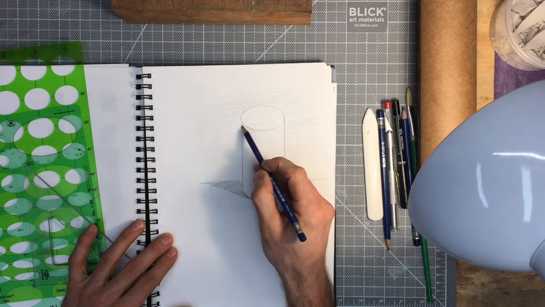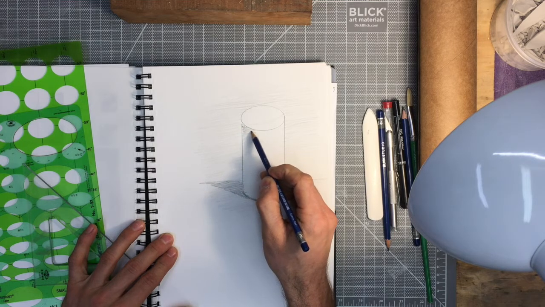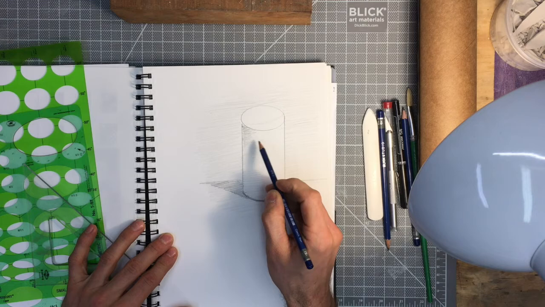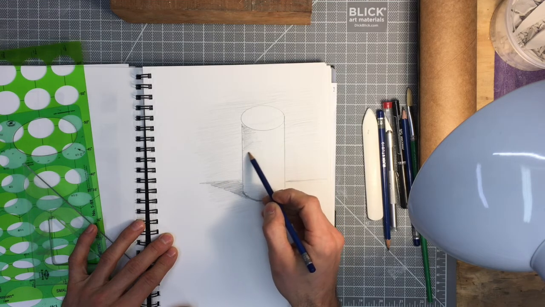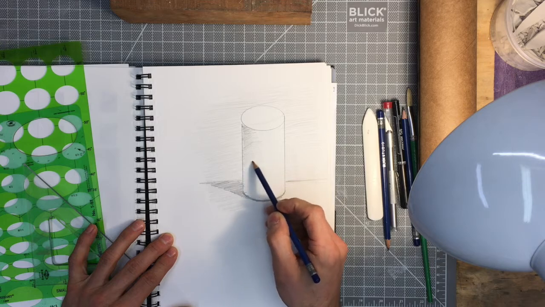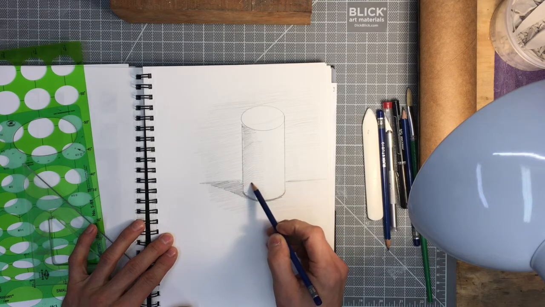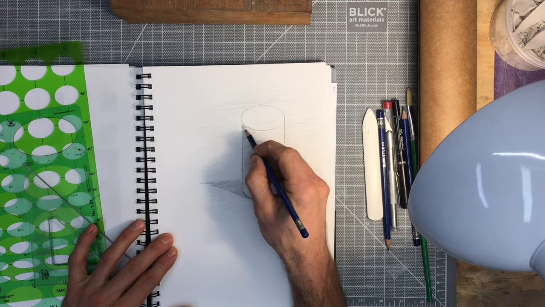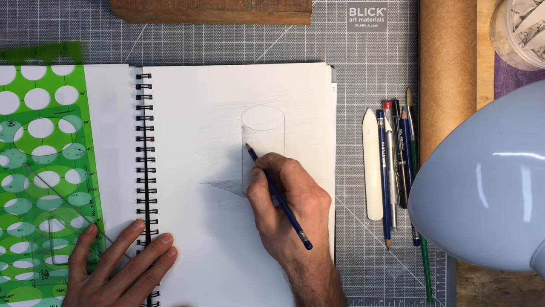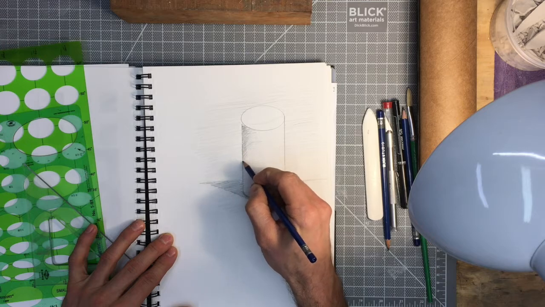Then I'll come back in and lay that shadow just a bit darker, but instead of bringing my shading all the way across the cylinder, I'm going to bring it over maybe 1/4 of the cylinder. And then I'll come back one more time right at the edge of the cylinder to make that shadow even darker.